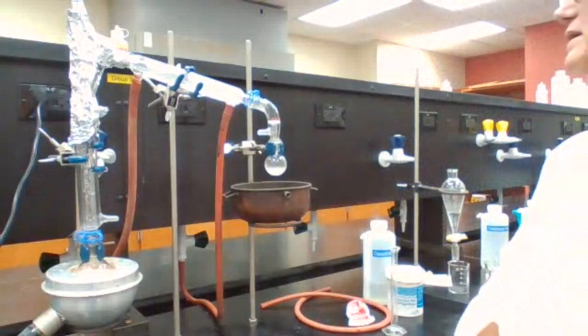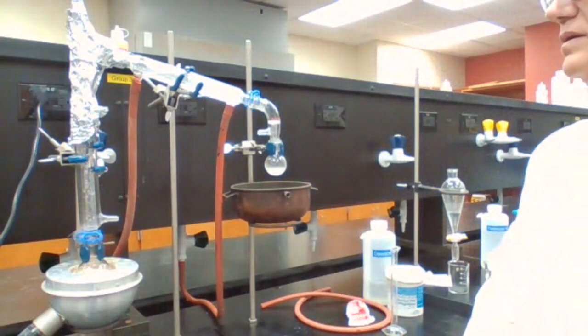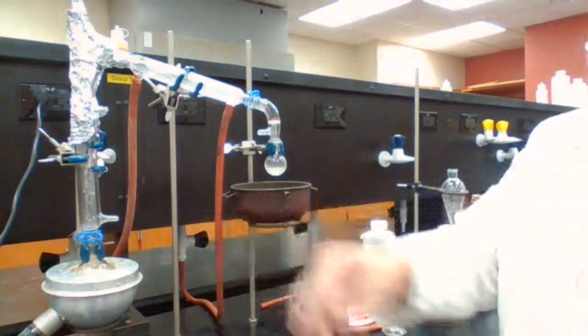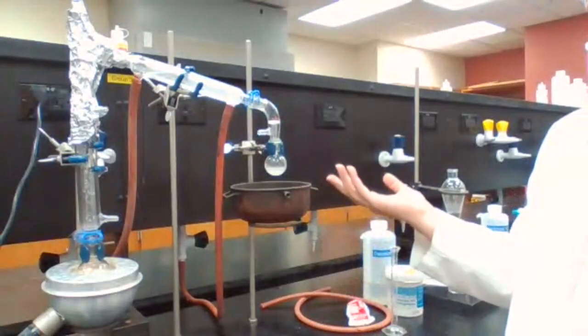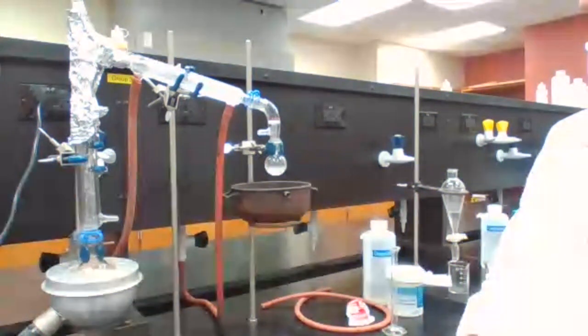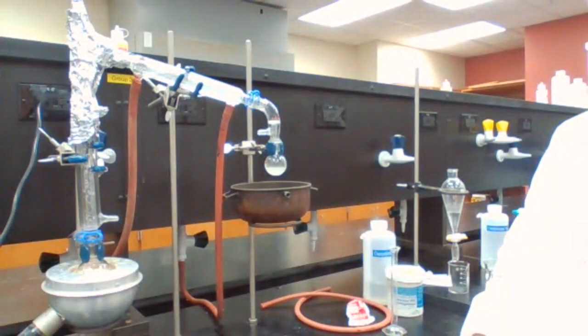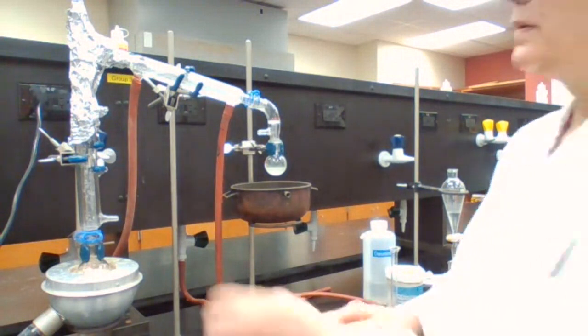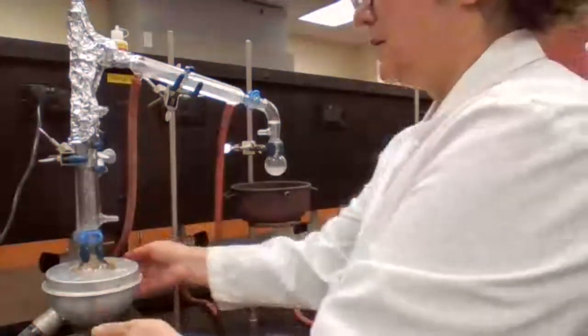That's about 8 milliliters, but it's not foggy yet. We can continue to get like 10, but I think it's good enough.